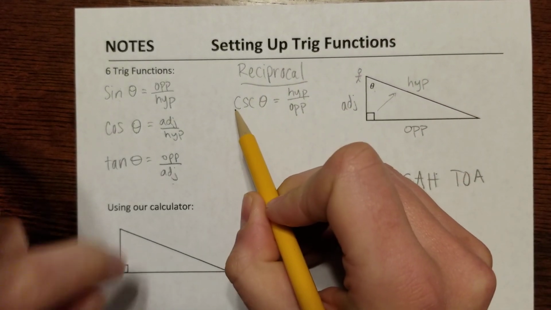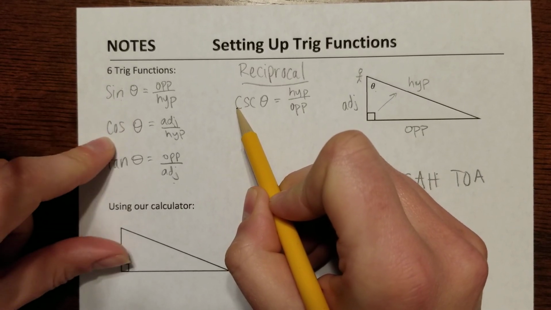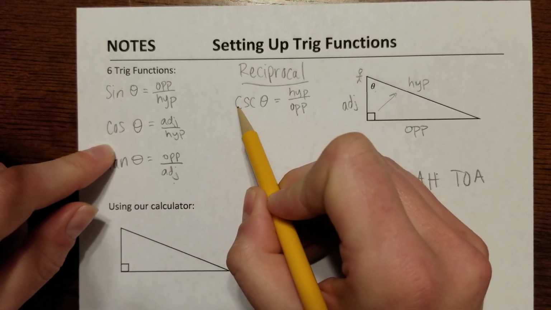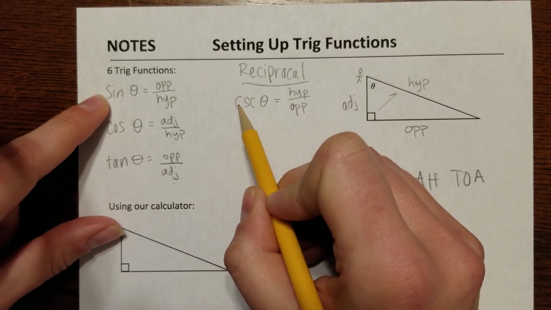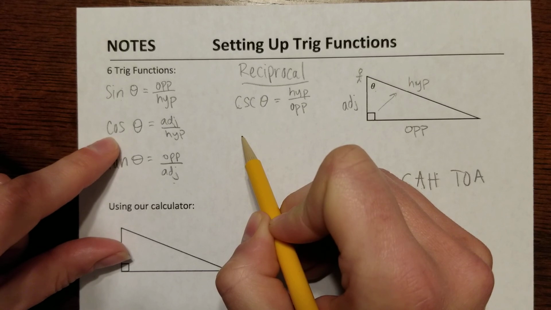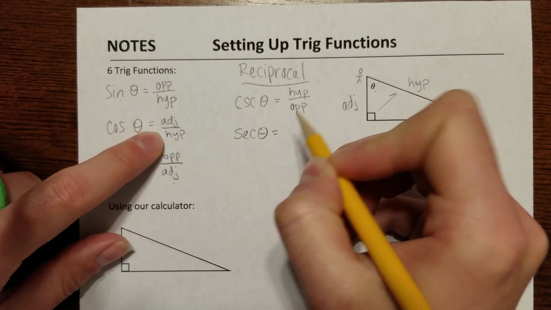Cosecant and sine are always going to go together, even though your brain's going to want to put the 2 cos together, cosine and cosecant. S and C are always going to be reciprocals of each other. So if S and C are the reciprocals of each other, then cosine's reciprocal would be secant. Flip this bad boy over.